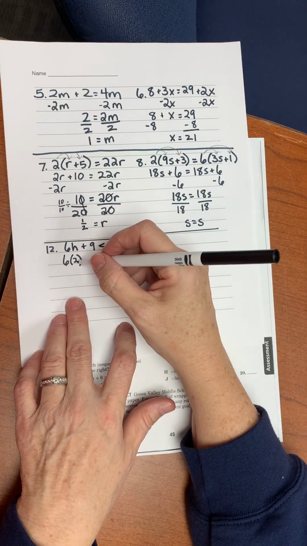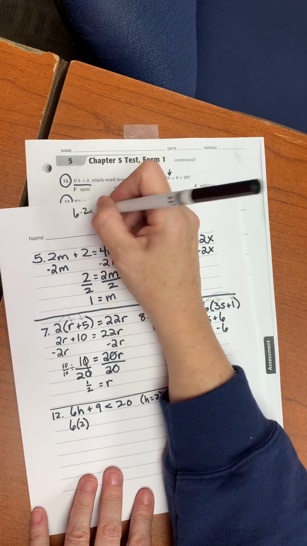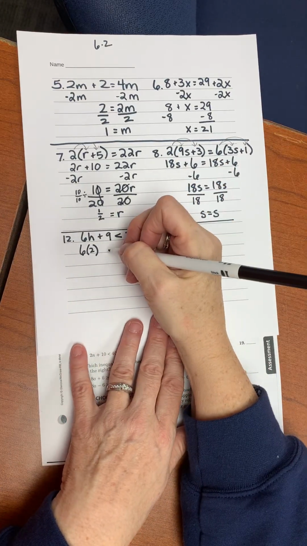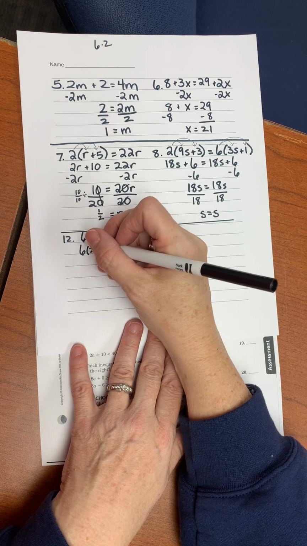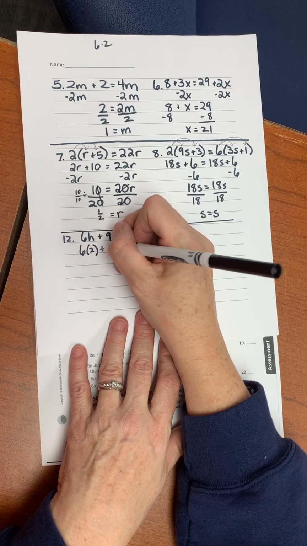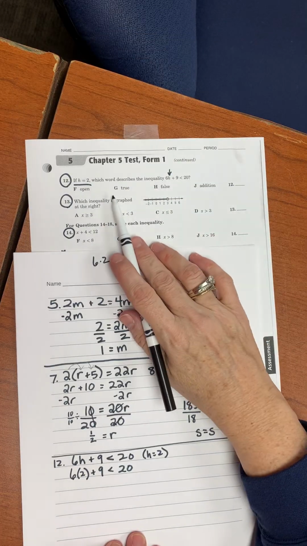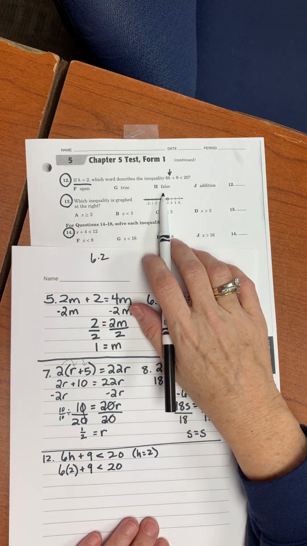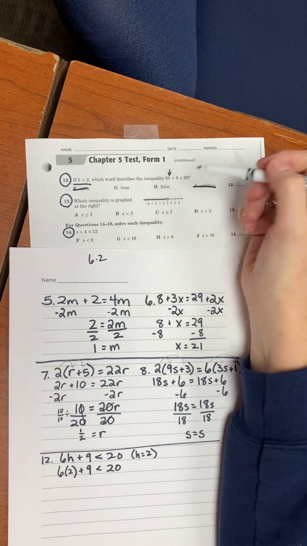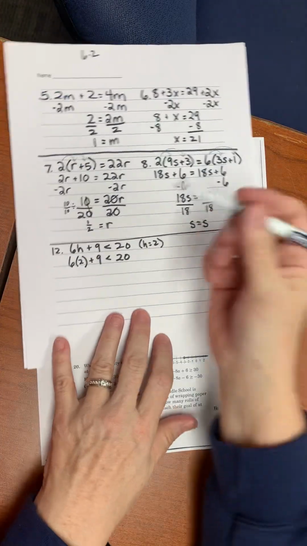I put it in parentheses because I'm multiplying. I could also write this as 6 times 2, but I just prefer this, and that's how I do it. So this means instead of 6 times h, it's 6 times 2, because we know h is 2. Plus 9 is less than 20. And once again, what it's telling us is, is this true or false? Those choices are not on your paper. So that's what it's asking. Does 2 make this a true statement or a false statement?